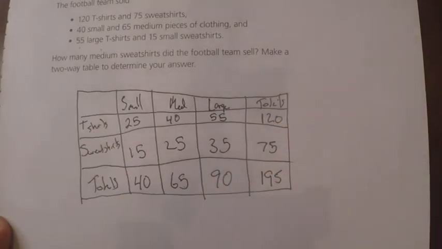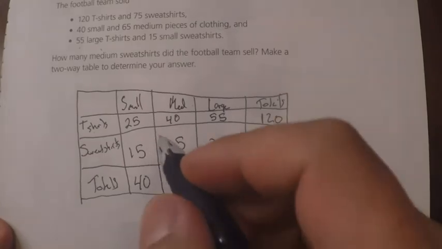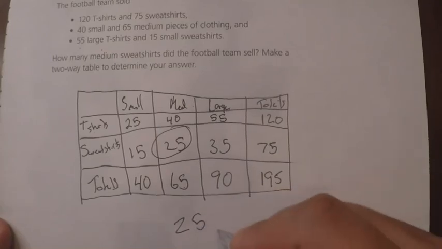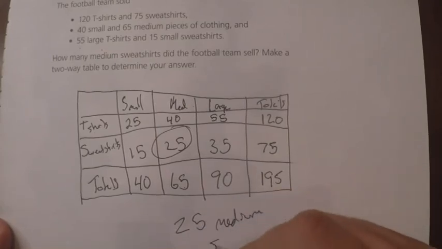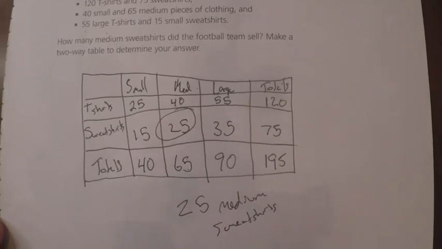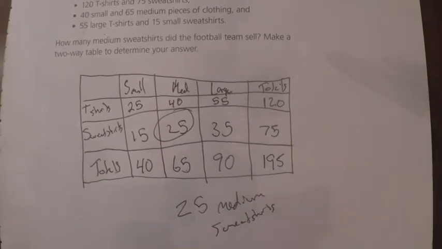So now we go through the question. It says, how many medium sweatshirts did the football team sell? Medium sweatshirts, 25. So your answer is 25 medium sweatshirts. So making this table, right, the main thing is to organize your table, then fill in the information they give you, and use that to find the information that you do not know.